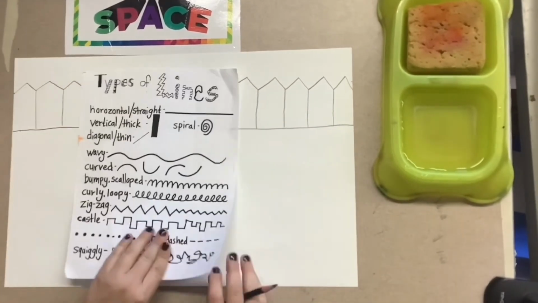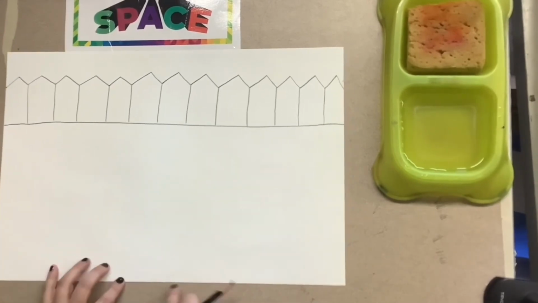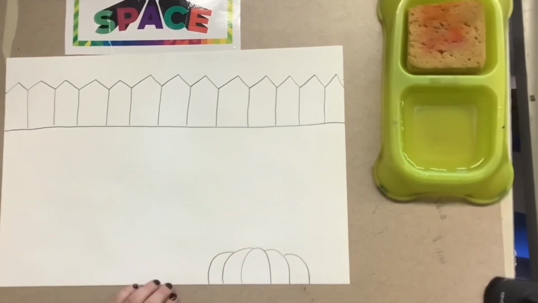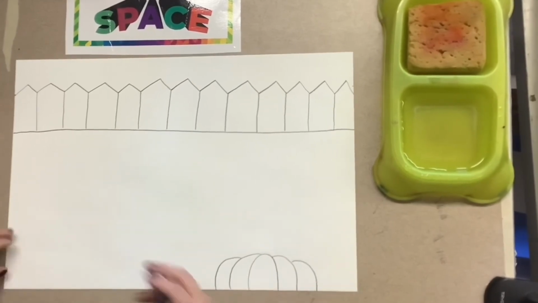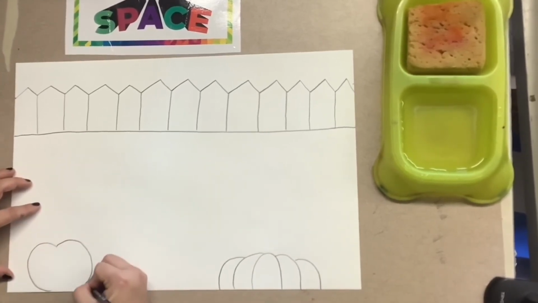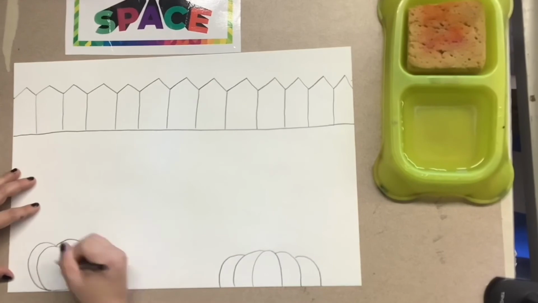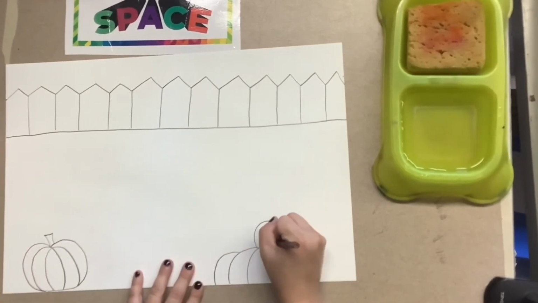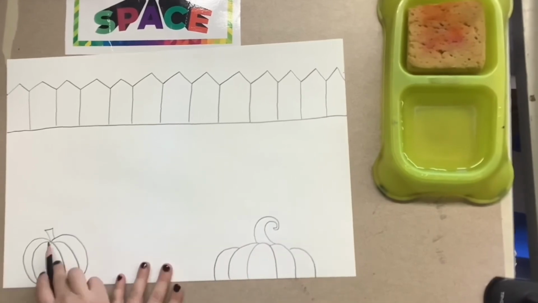Now it's time to add our pumpkins. Let's start with our foreground, what's at the front. This pumpkin is so big that I had to crop him off the page and use your imagination for the rest of him. Remember, there's a couple different ways to draw pumpkins, but as long as you have those curved lines to show the form, that is what I'm looking for.